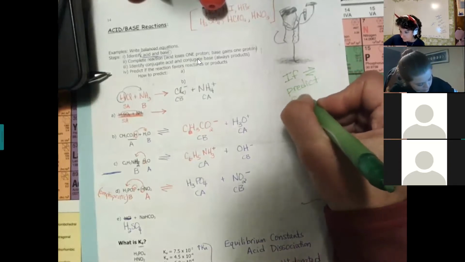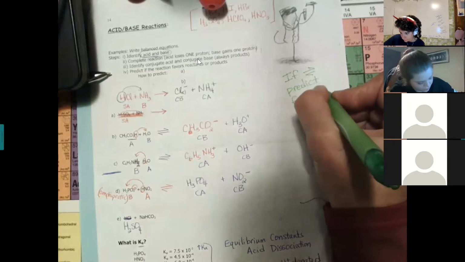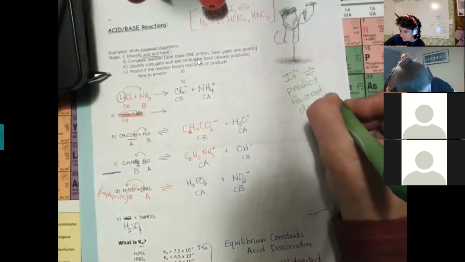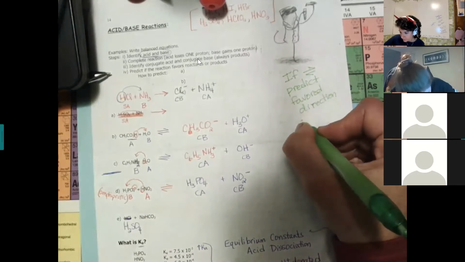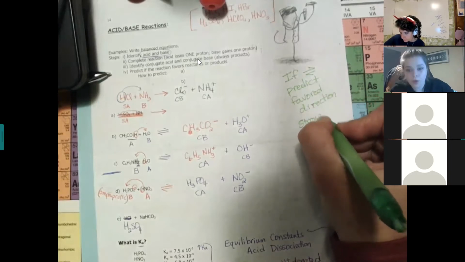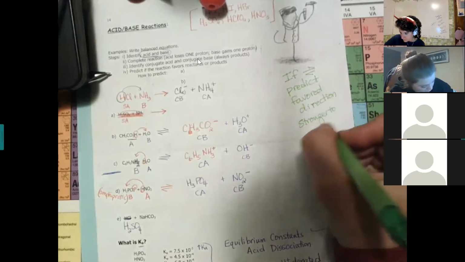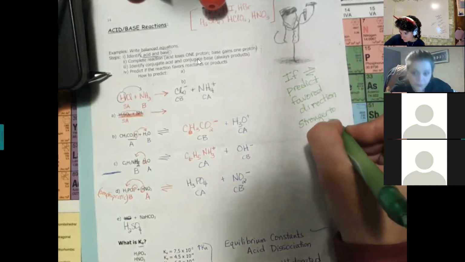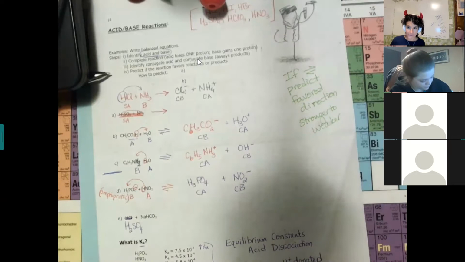We predict the favored direction, and it is always from the stronger to the weaker. The stronger always wins, meaning it pushes more. And so you only do this if there's 2 arrows.